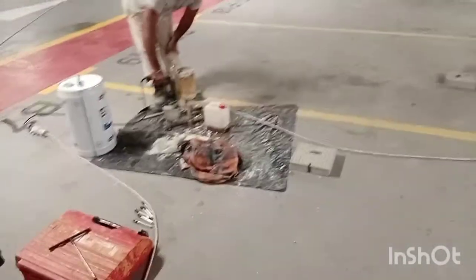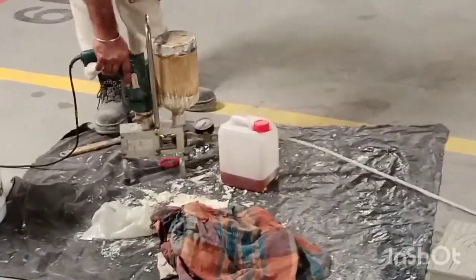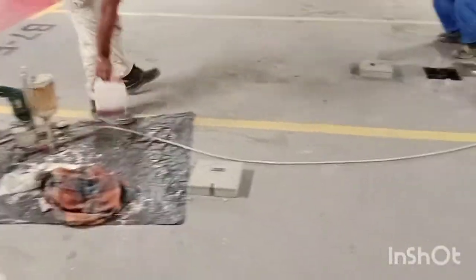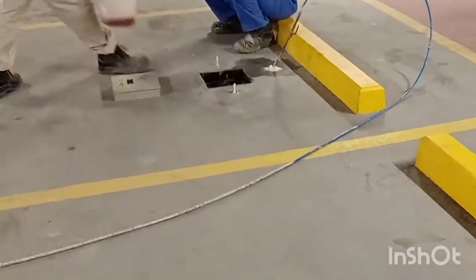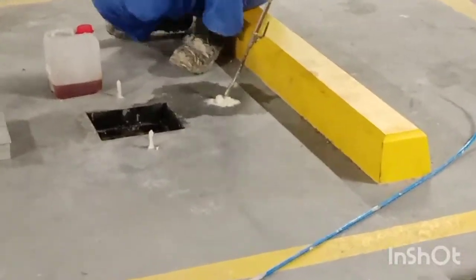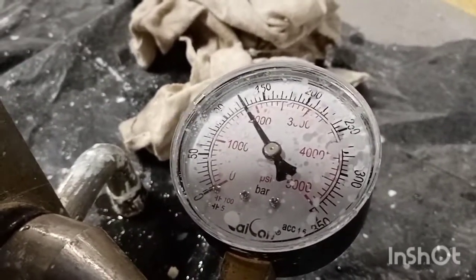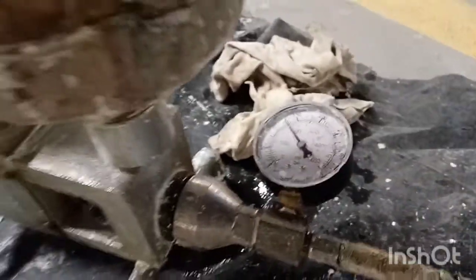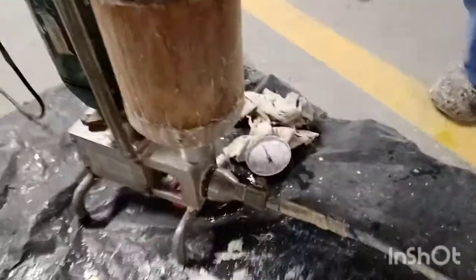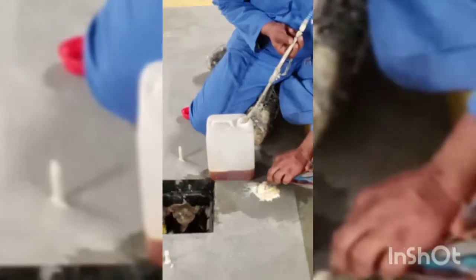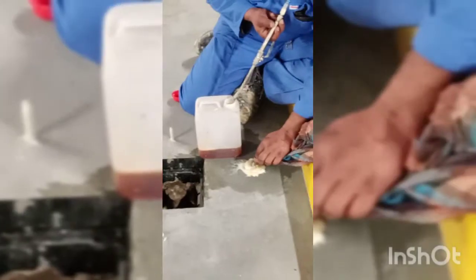So at the end, when the liquid comes out from the packer and the dial of the machine continuously shows the required pressure, there is no more void remaining where we need to put polyurethane liquid. So it's time to stop.